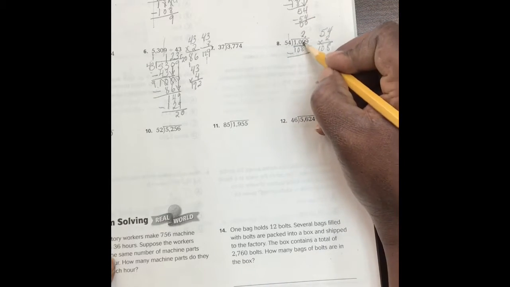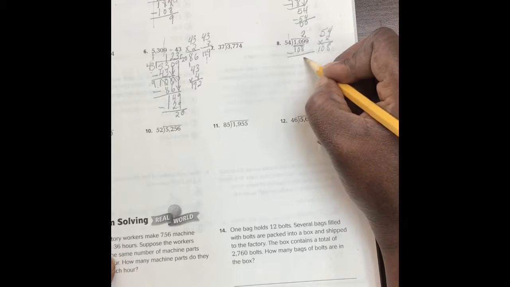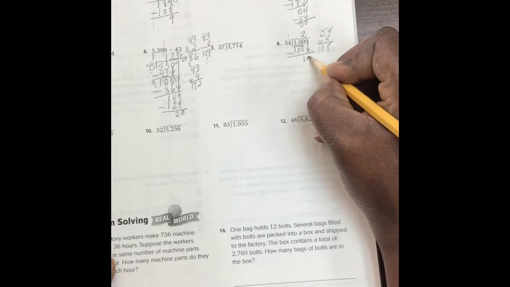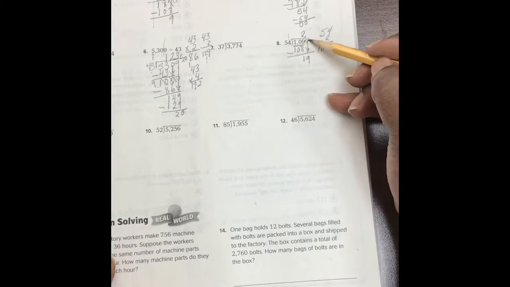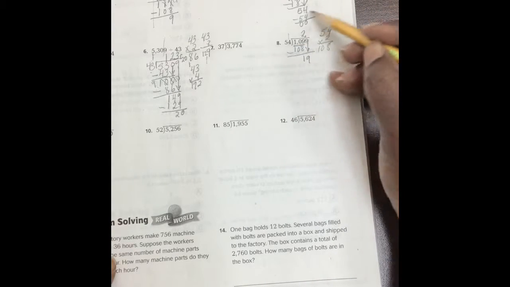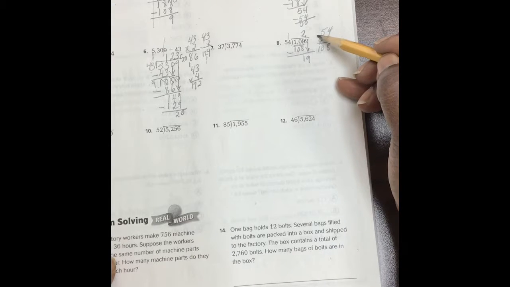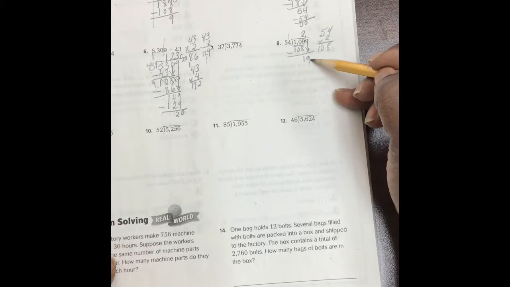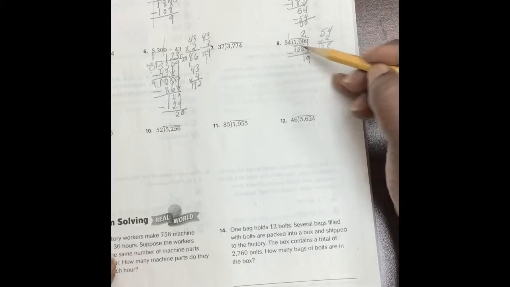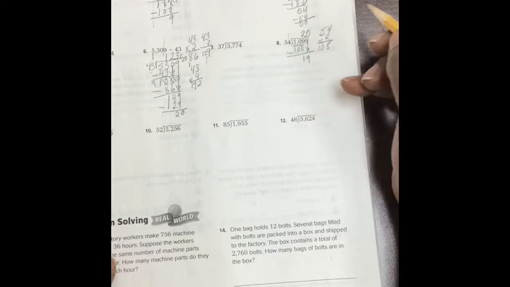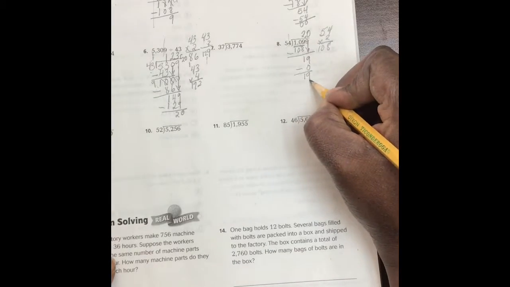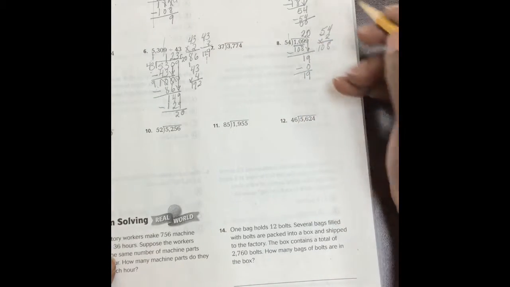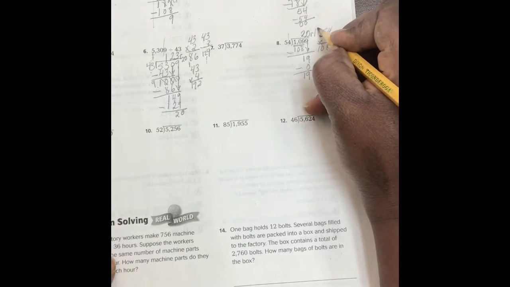We subtract 9, take away 8 is 1, bring down our 9, we have a 19. So now, because we brought down a number, we must go through the process all over again. So our new number is 19, so the question is how many 54s are in 19? Well, obviously 0, we don't have enough. So 0 times 54 is 0. When we subtract, we have 19. Is there anything to bring down? No, our remainder is 19.